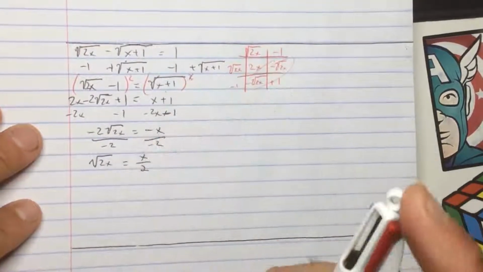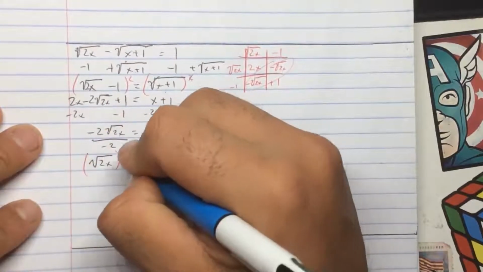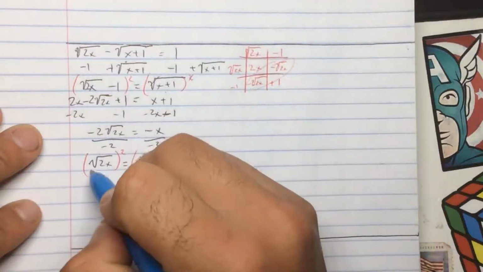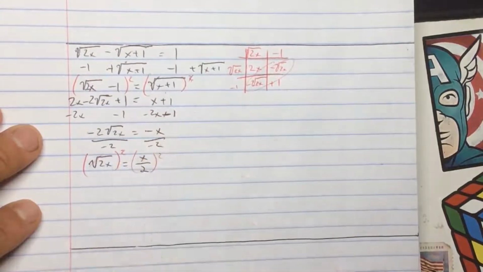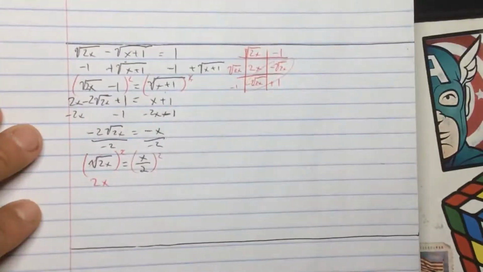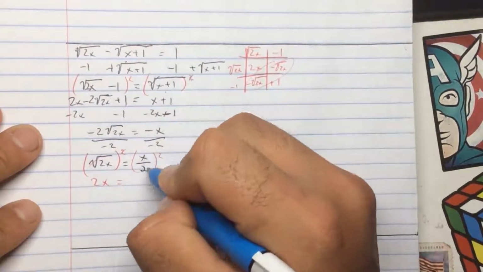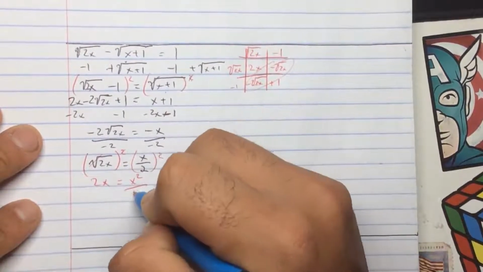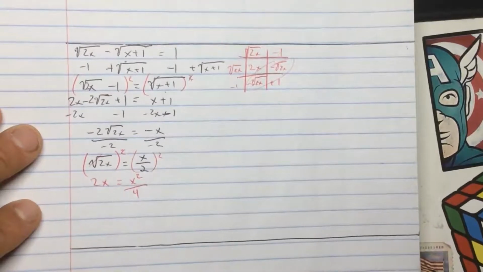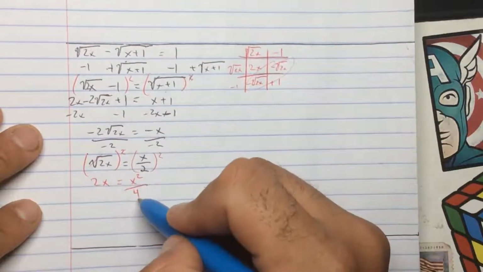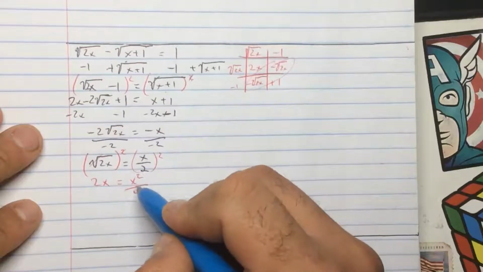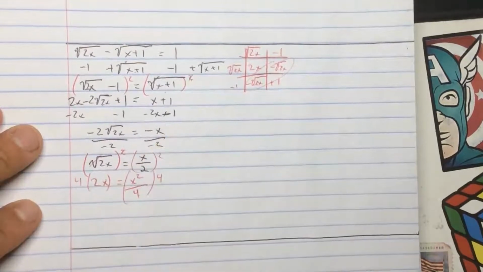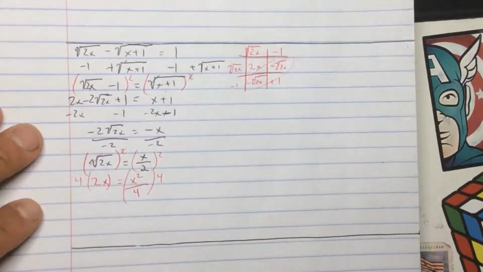Now we can go ahead and once again square both sides, because we isolated this radical here, and we end up getting, these simplify here, and it just goes to 2x. Then we get x squared, distributing to both, so it's x squared over 2 squared, which is 4. Now once again, like we did before, we're going to multiply everything by 4 to get rid of the fraction here. Then you'll see the 4 and the 4 make it much easier to solve.